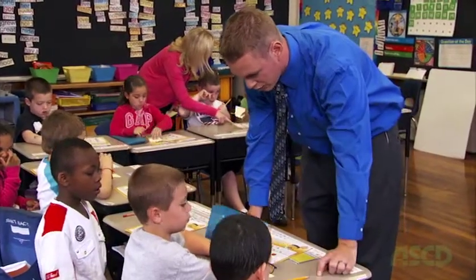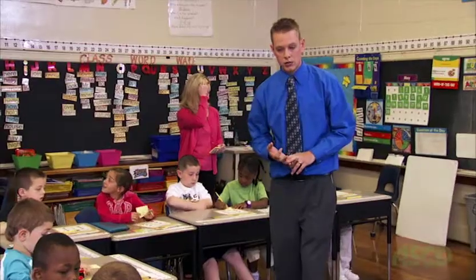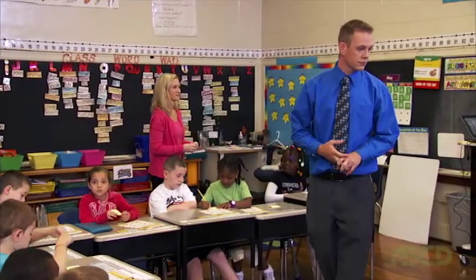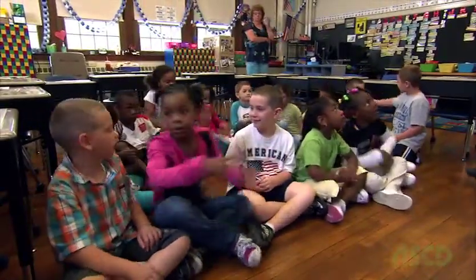Okay, good. The first part of the framework is creating the environment for learning. And key to creating that environment is setting objectives. In Ryan's first grade class, this means making sure their task is absolutely clear to his students.